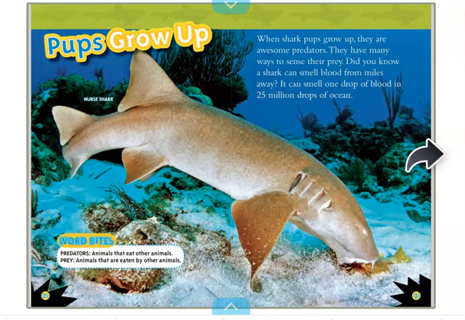Pups grow up. All right, detectives, this text feature is called a... If you said heading, you're correct. When shark pups grow up, they are awesome predators. They have many ways to sense their prey. Did you know a shark can smell blood from miles away? It can smell 1 drop of blood in 25 million drops of ocean. Whew, that's a lot. They can smell blood really well.